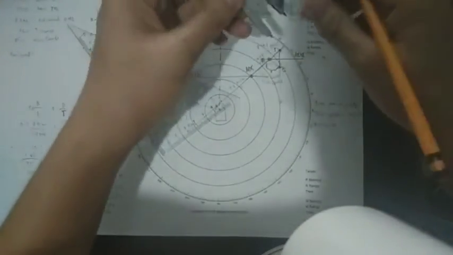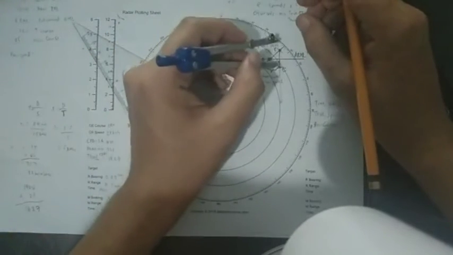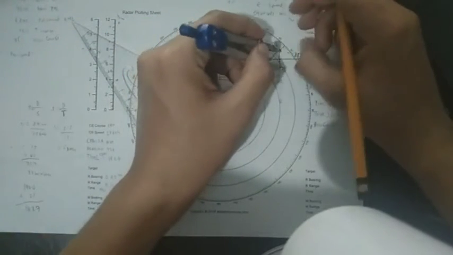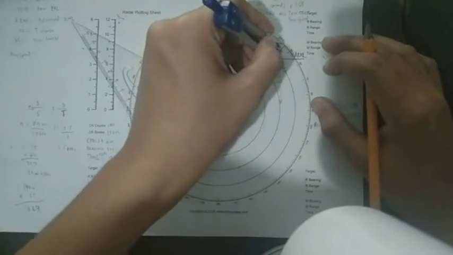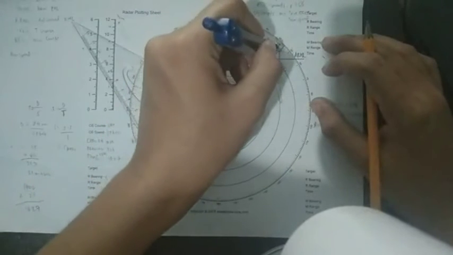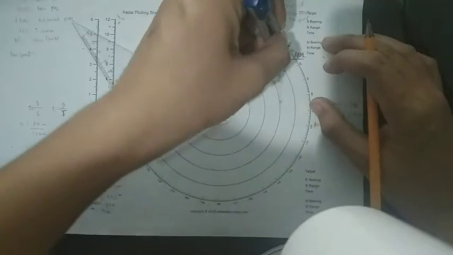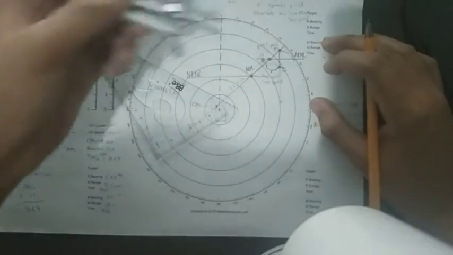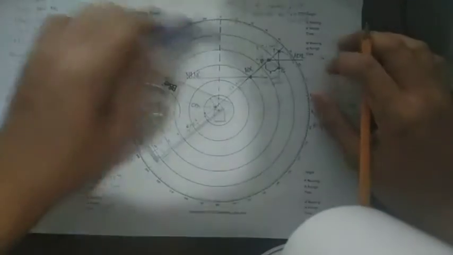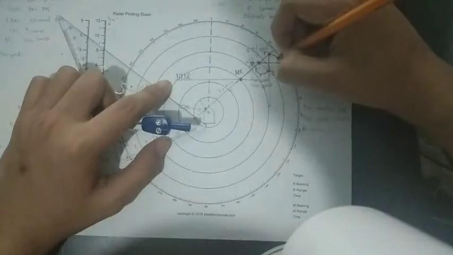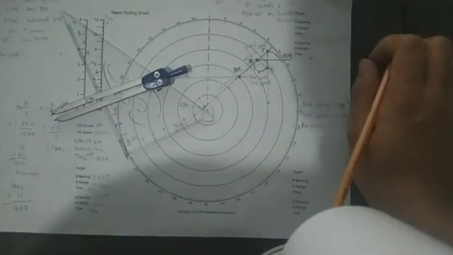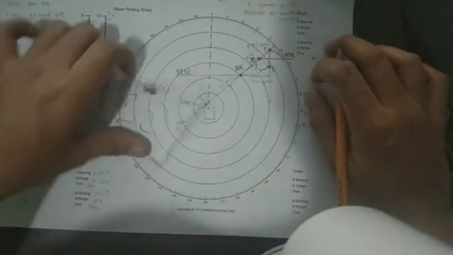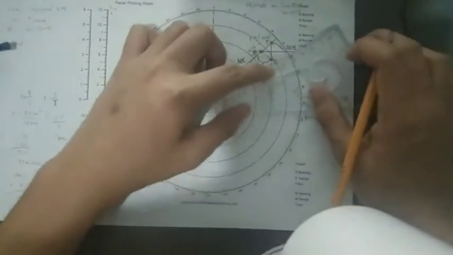This E to R, E to R, then we just make an arc like this. That's all. Now it's done. Now we're done making an arc. Now we're going to redraw this line, and we just pivoted it above E, right like this here.